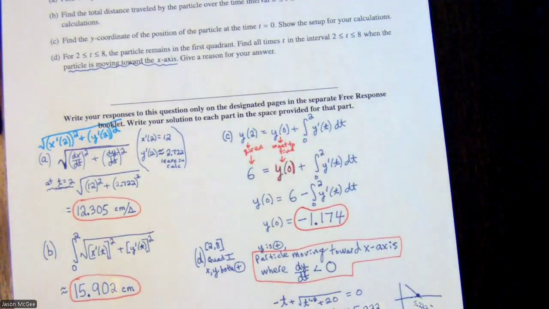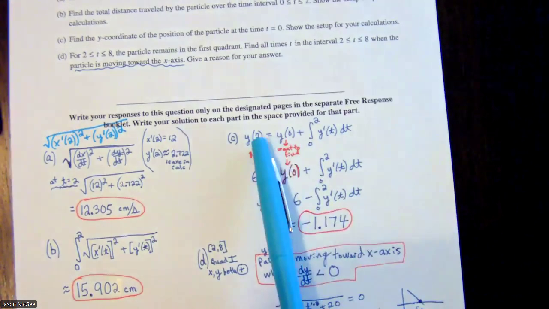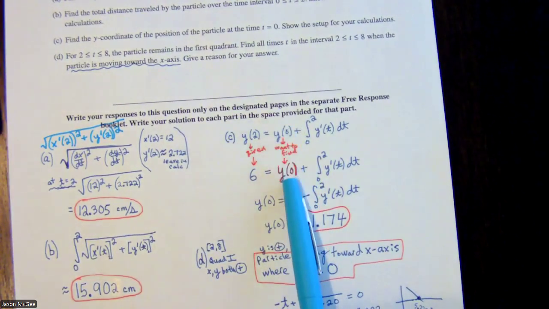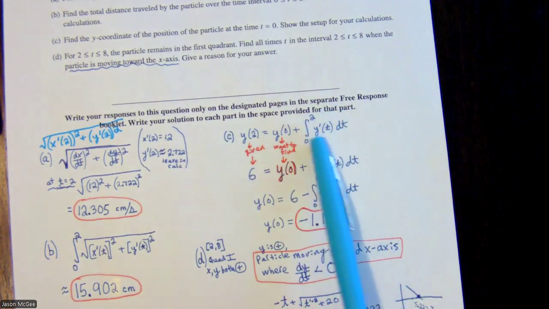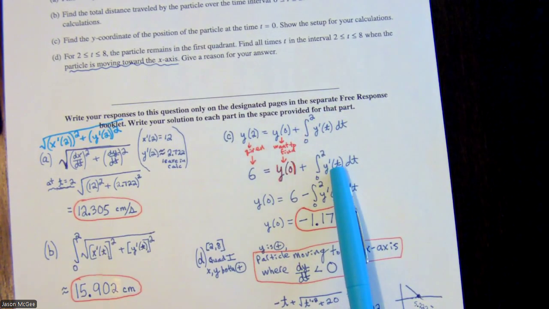But I still set up the same exact way. That's the way it works in my brain there. But we were given that one, want to find that one. So I just carried it down. And then this is the integral. We're going to math 9 that y prime function.